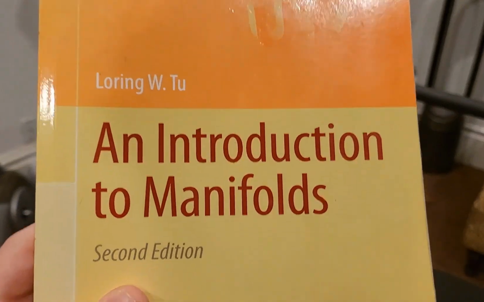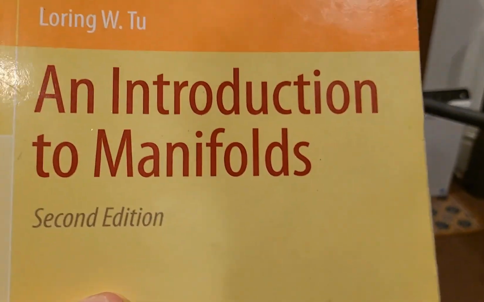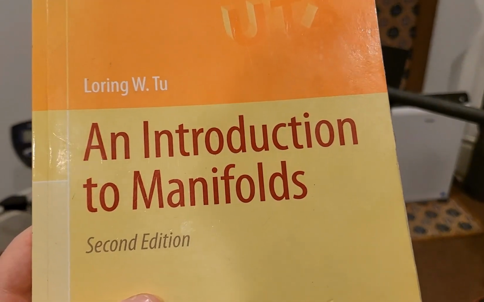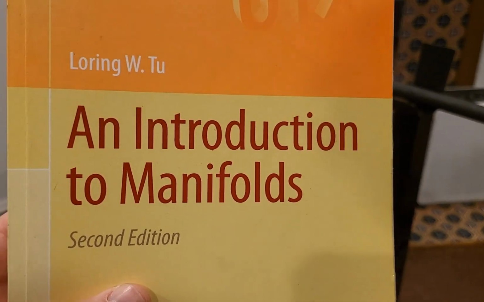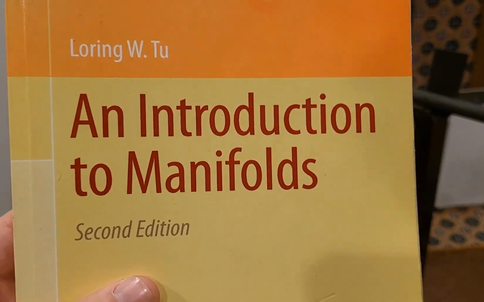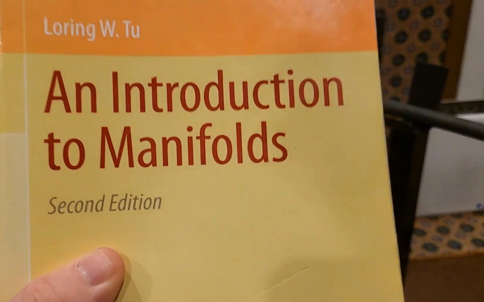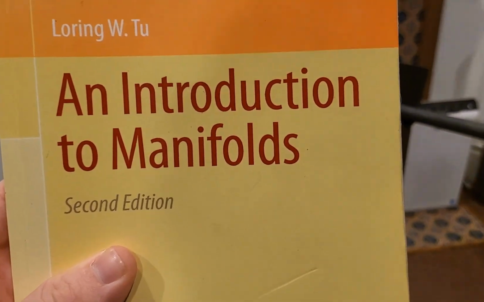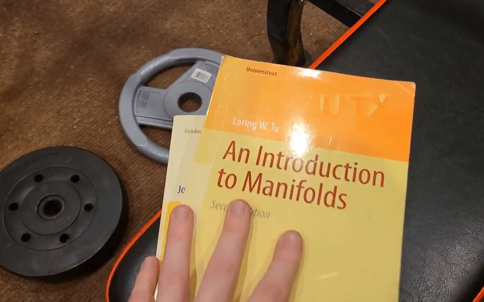And I just love the exposition. Loring Tu, I just love the way that he writes the proofs. His notation is very clear, and the discourse and the style of the proof writing is just so clear to me. So I really highly recommend this textbook. I don't know where I'd be without this textbook in terms of my manifold knowledge.